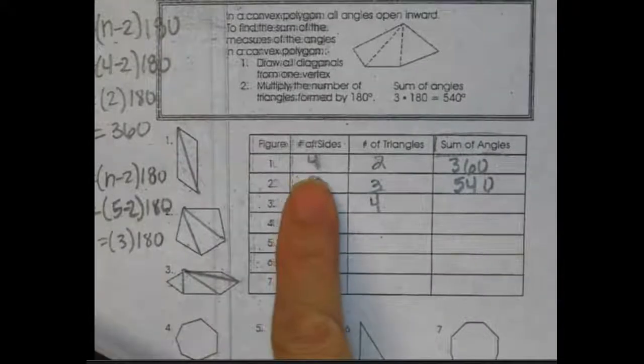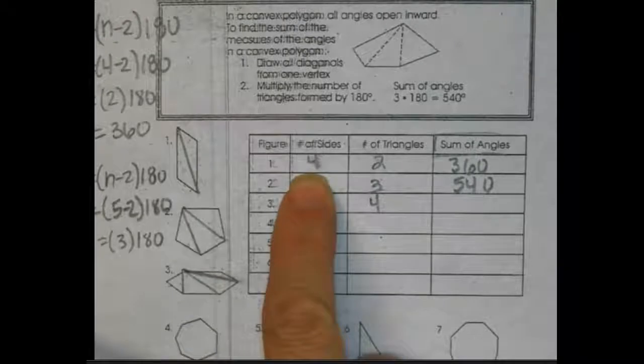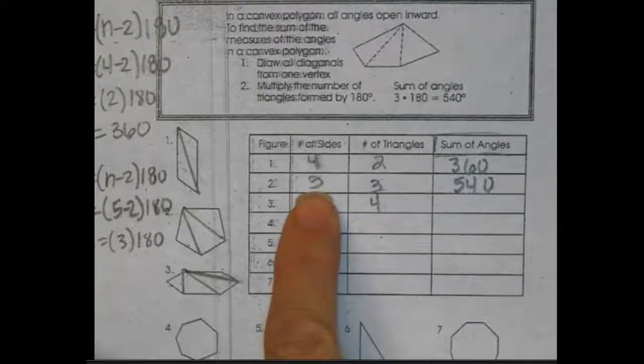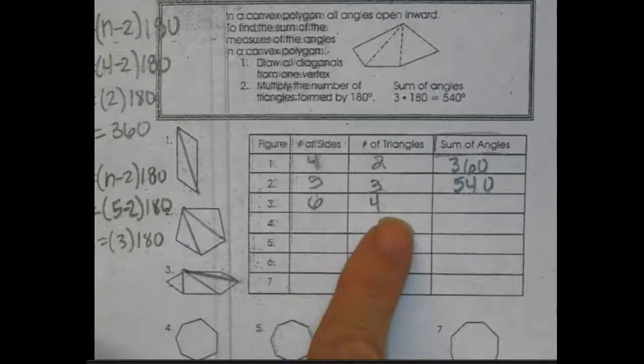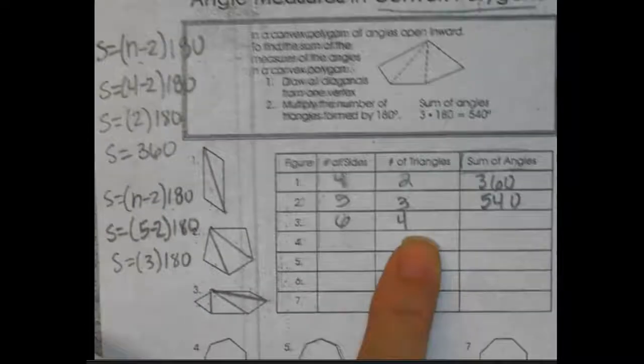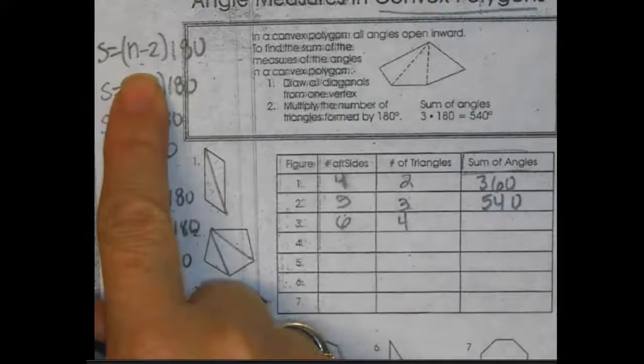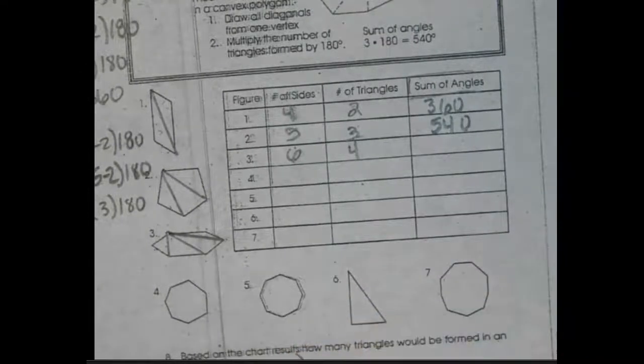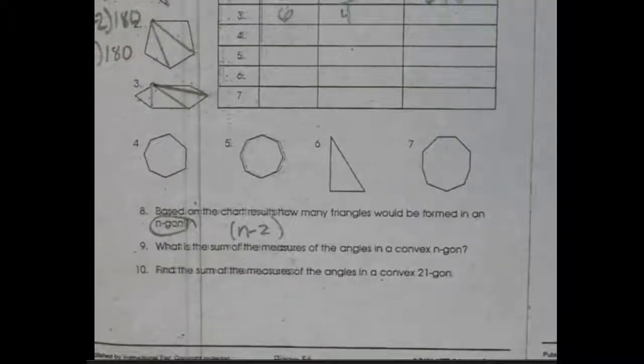So if you look at the chart, if I have 4 sides, I get 2 triangles. 5 sides, I have 3 triangles. 6 sides, I have 4 triangles. Do you see a pattern? Does it kind of look like n minus 2? Yeah. So for an n-gon, I would have n minus 2 triangles.